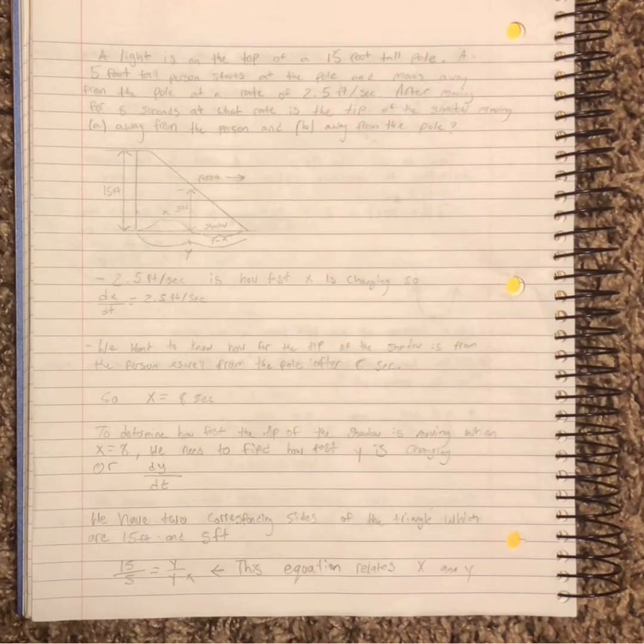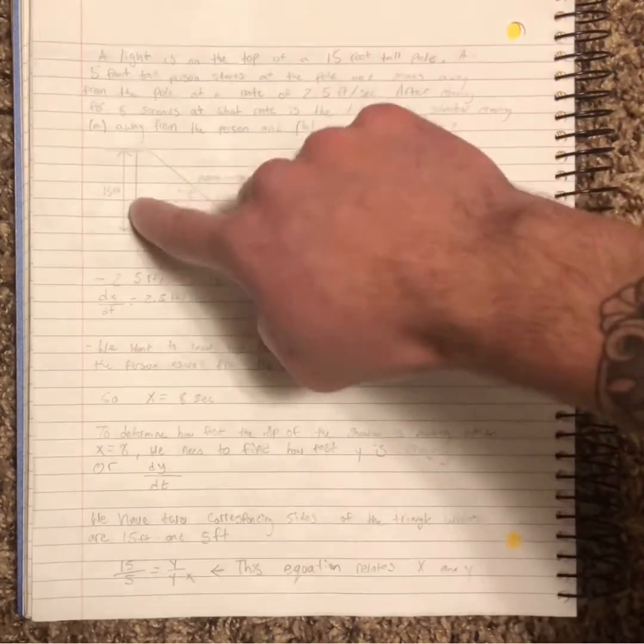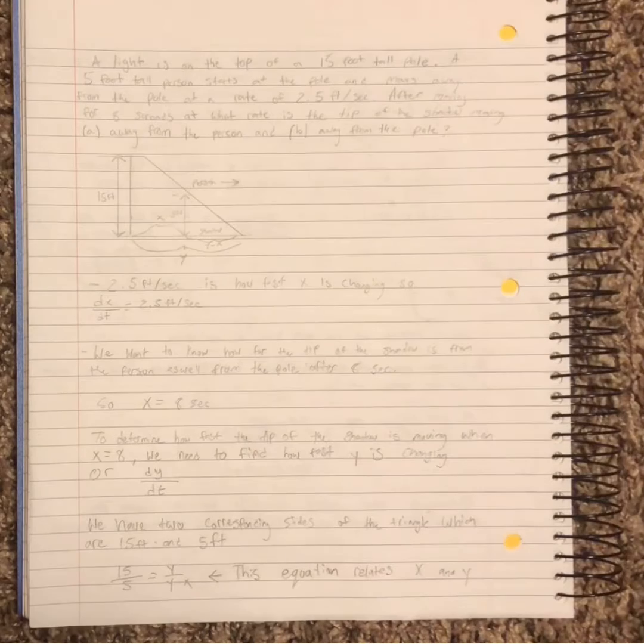We have two corresponding sides of the triangle, which are 15 feet and 5 feet. Right here, 15 feet and 5 feet.